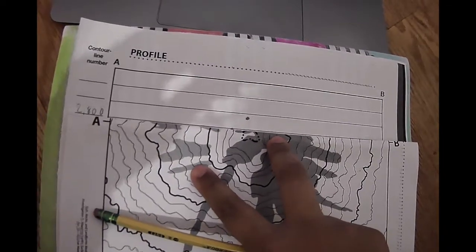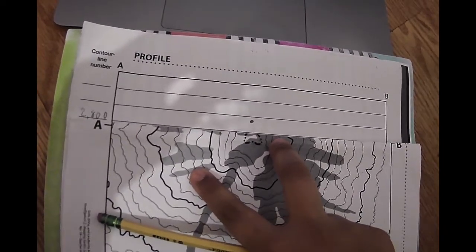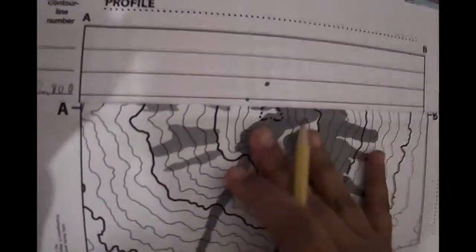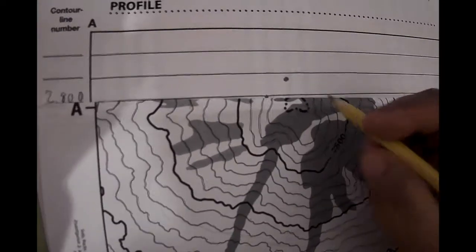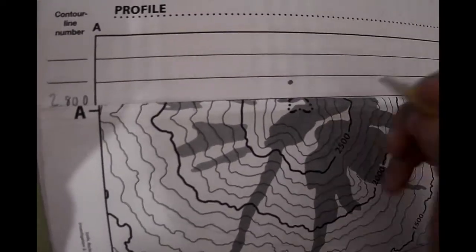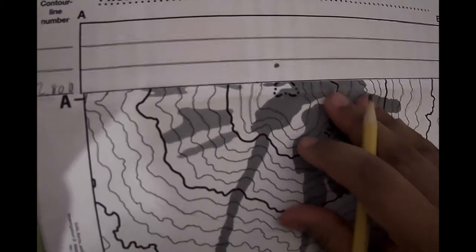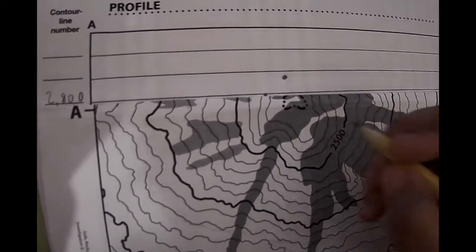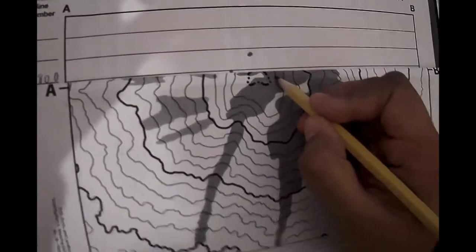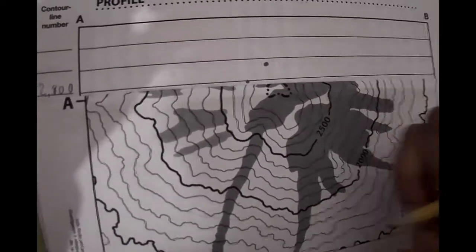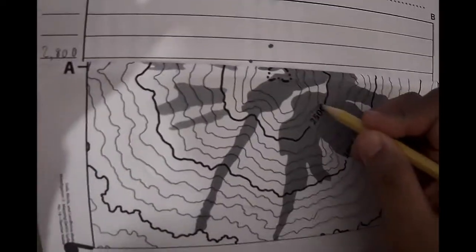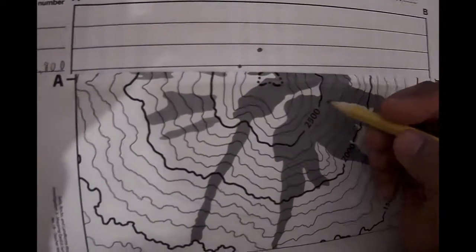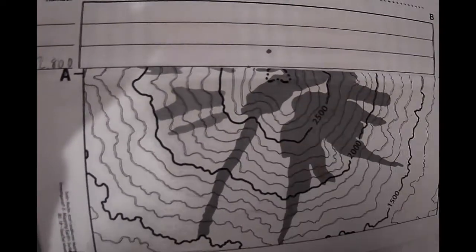Let's work our way down to the 2,800 line. So now we're counting down, which was this line here. And we know that this line is the 2,800 contour line because this is 2,500 and each contour line goes up by 100. So let's add our dot there.